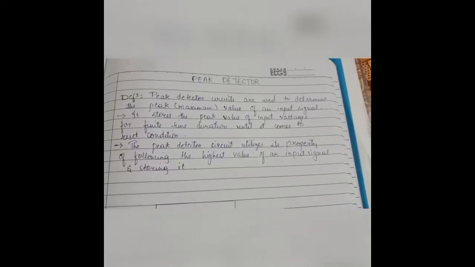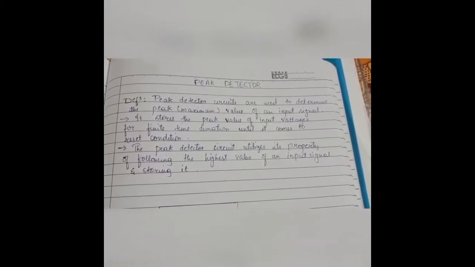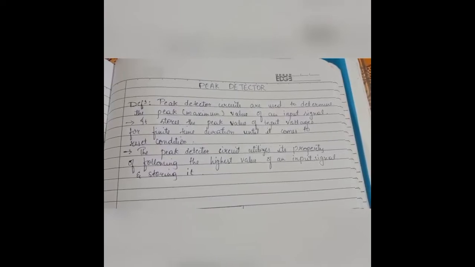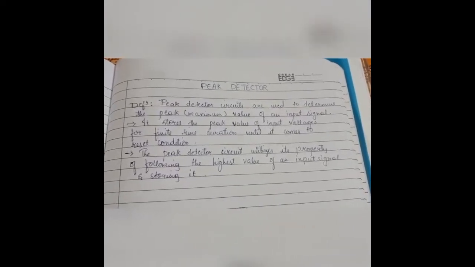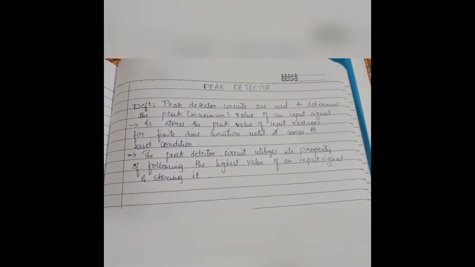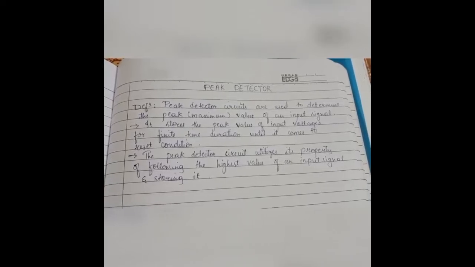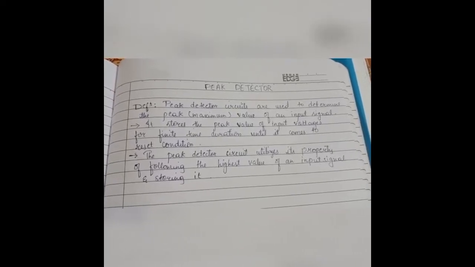Hello everyone. So my today's topic is peak detector. Definition: peak detector circuits are used to determine the peak, which means the maximum value of an input signal.